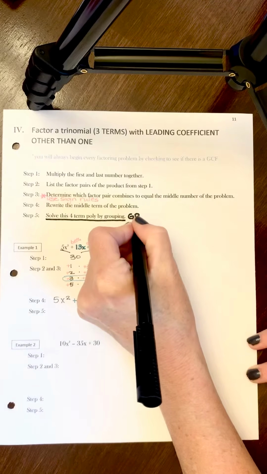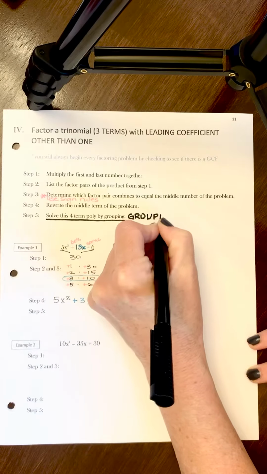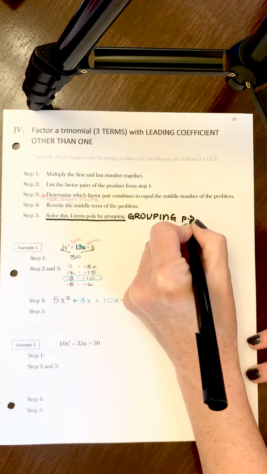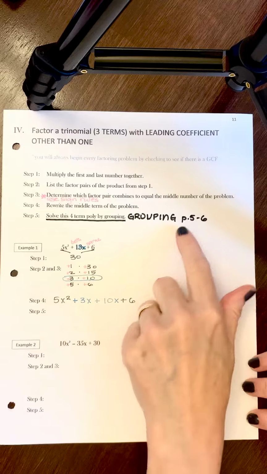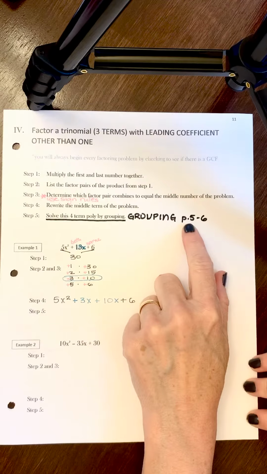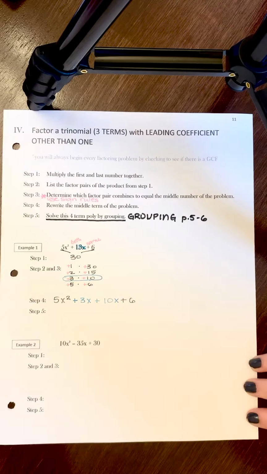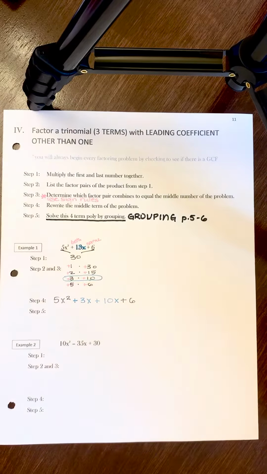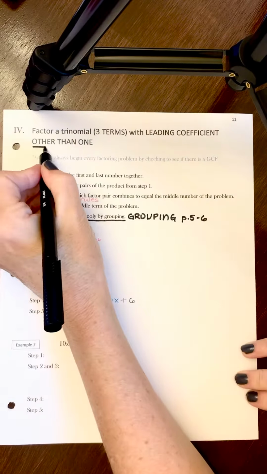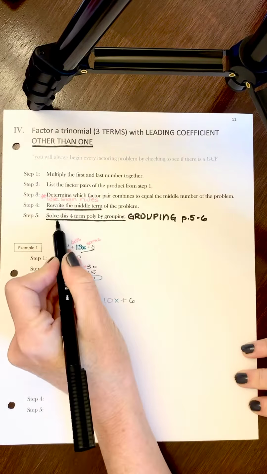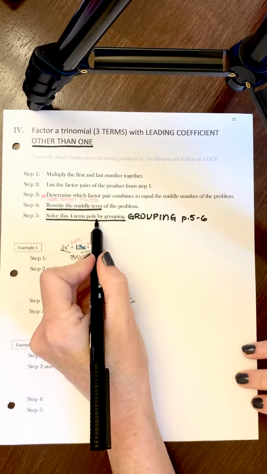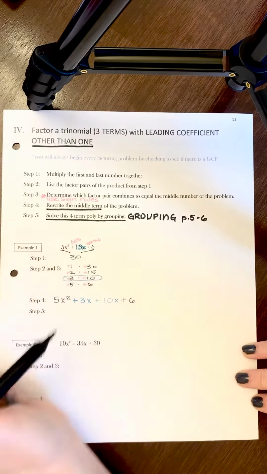And grouping was on pages 5 and 6 of the packet. I've thrown in a couple of grouping problems in the homework as we've been working it. But if you don't remember, look back at that, okay? So whenever you have a leading coefficient other than 1, you're going to be rewriting the middle term, and then you'll have a 4-term polynomial that you solve by grouping.